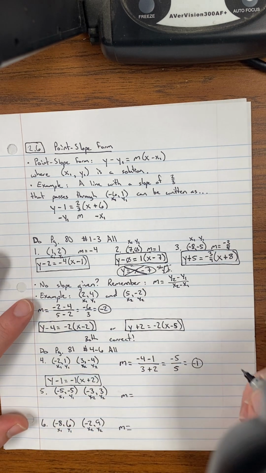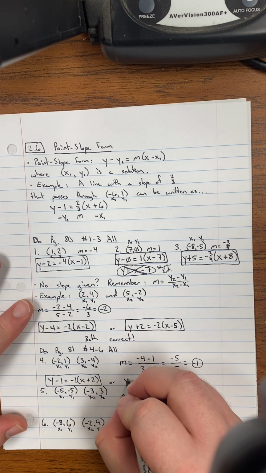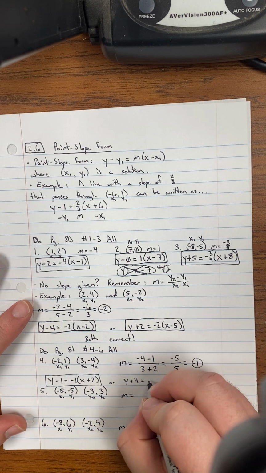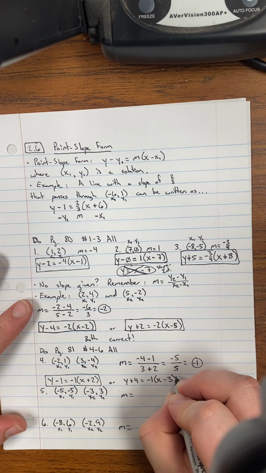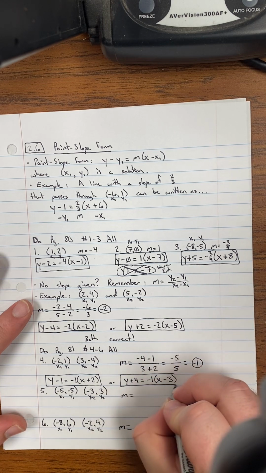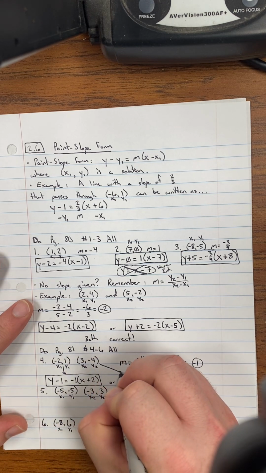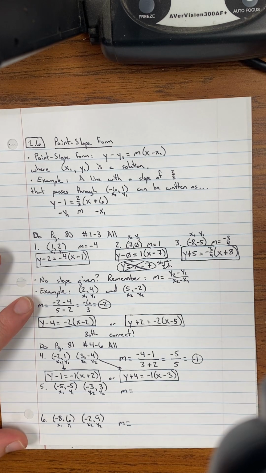So here I've got my first possible answer, or if I use the second set of numbers, I'm going to use the same slope, but I should get an equation that looks like this. Notice that this one corresponds with this, and this one corresponds with this one. Okay, next problem.